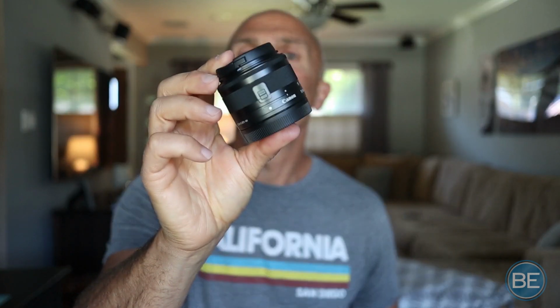So most cameras come with a kit lens. For the Canon M50, that's this little lens right here. It's my 15 to 45, which is basically the same equivalent as this, the 24 to 70, which is the kit lens for the Nikon Z6 II. And this is a great lens to start with. Most camera manufacturers are going to give you some version of that focal length.